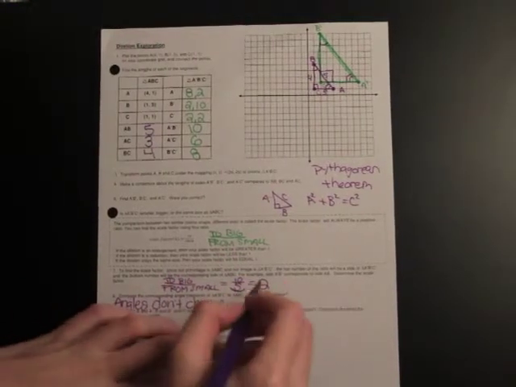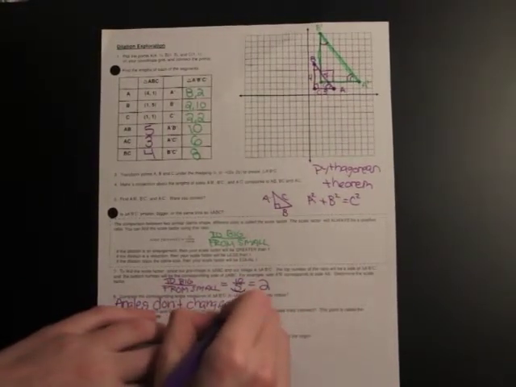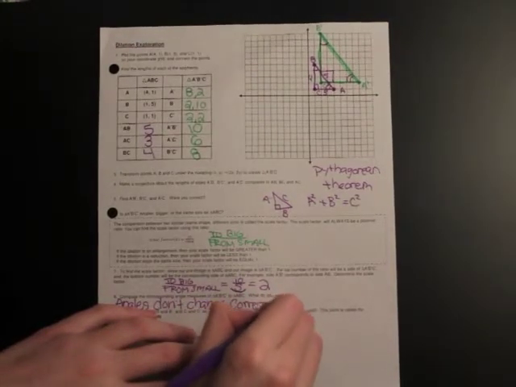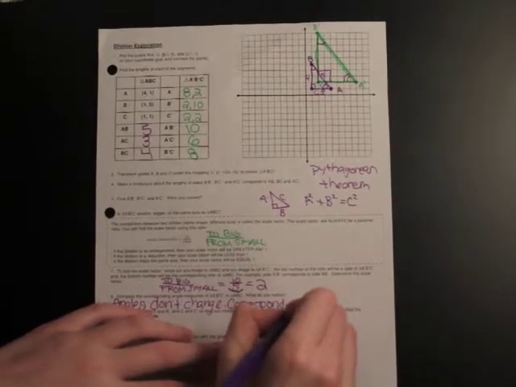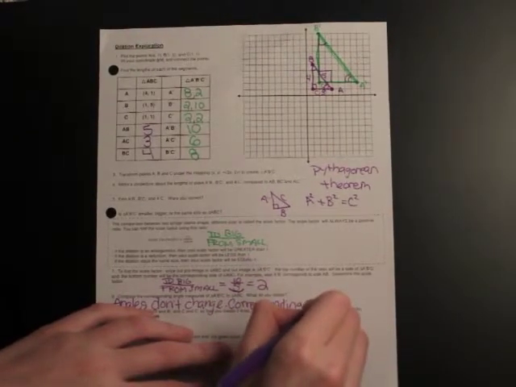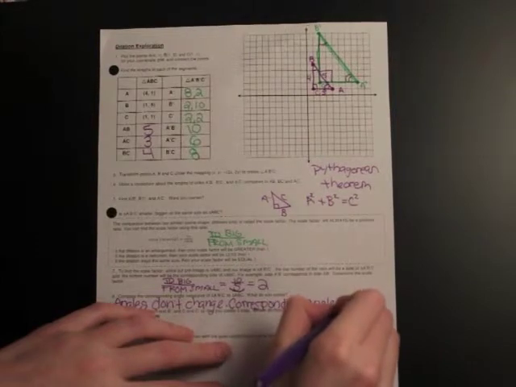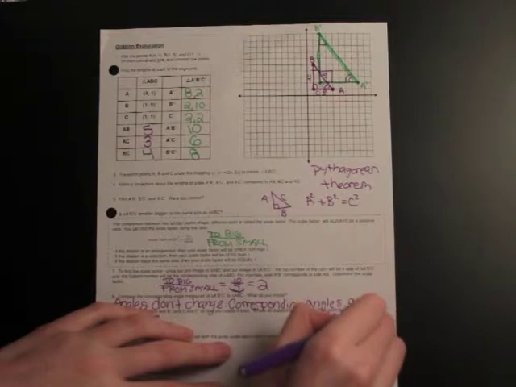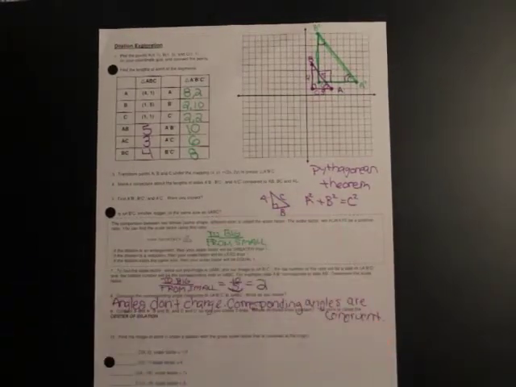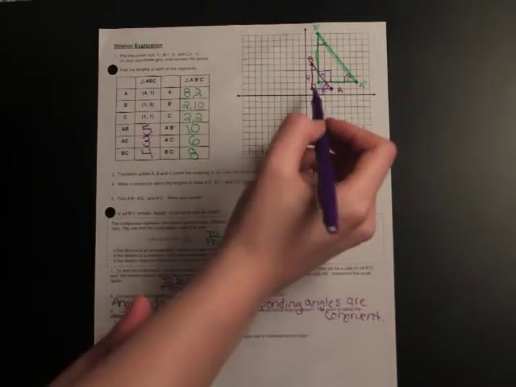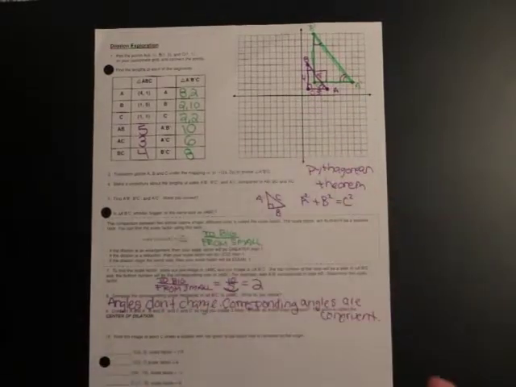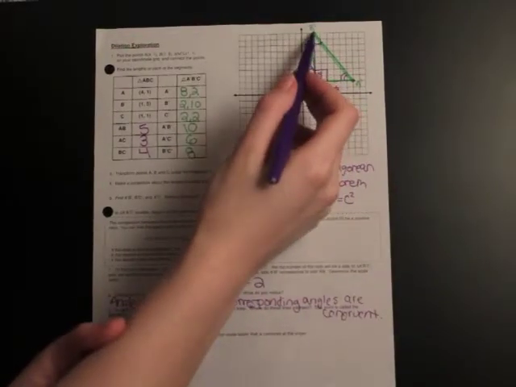So that means that the corresponding angles are congruent. Okay, so the corresponding angles are congruent. And you guys know what I mean by corresponding. It means C corresponds to C prime, A corresponds to A prime, and B corresponds to B prime.